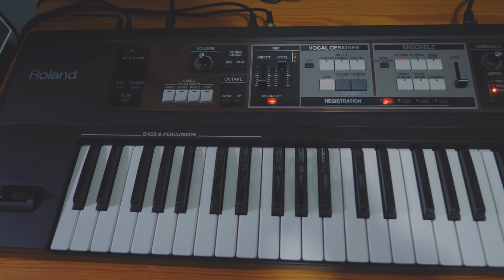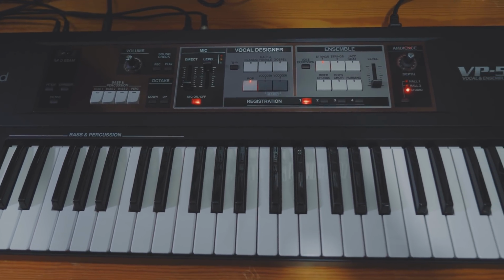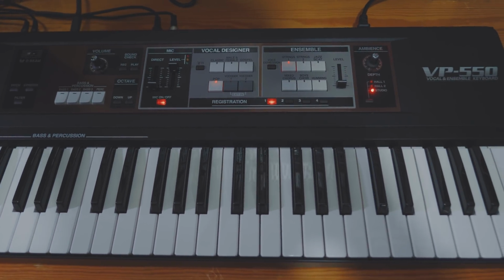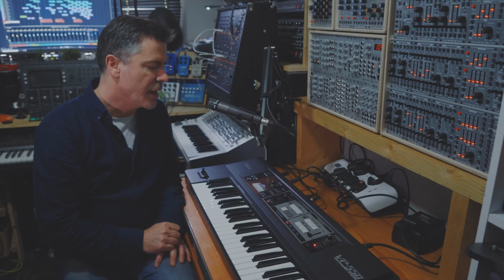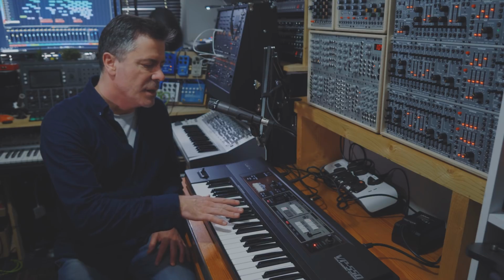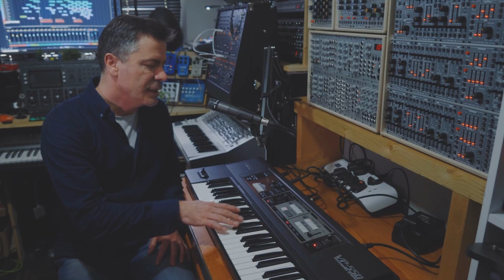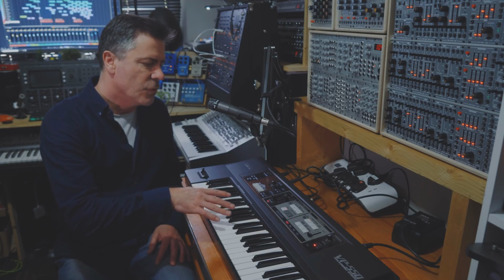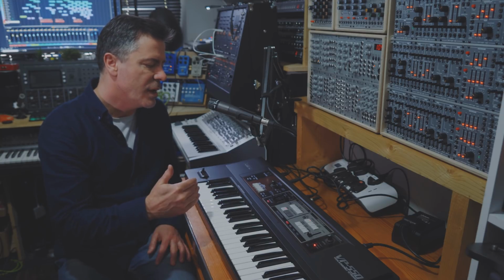It is very similar to the VP330 in as much as it is a vocoder, but it also has accompaniment capabilities. It's got some ensemble effects, strings and choir kind of sounds. As well as having basic waveforms, it also has samples inside it, with some interesting sampling technology for shifting those samples and pitching them correctly in a very natural way.